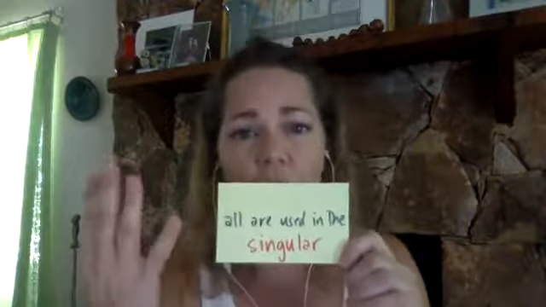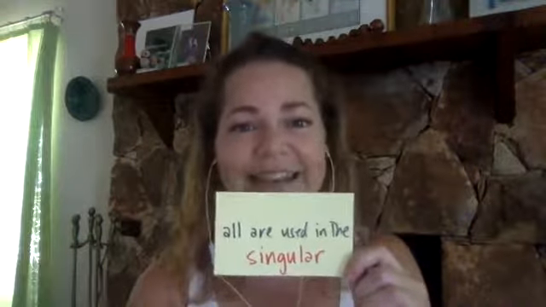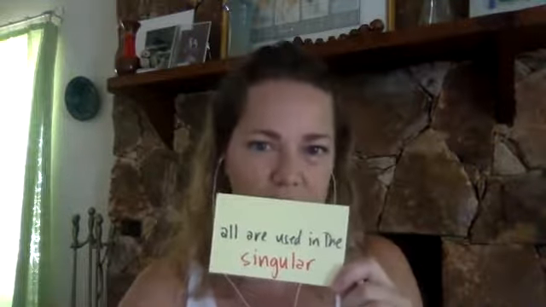Everybody is coming to the party. Everyone is coming to the party. Okay, same meaning. But even though it represents a group of people, we use the singular. Everyone's coming to the party. All right? So it's important to remember that all 4, or actually all 8, are used in the singular. Okay, and that stands for present, past, future, doesn't matter.